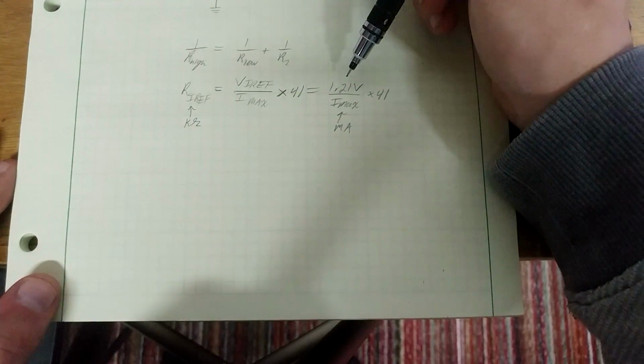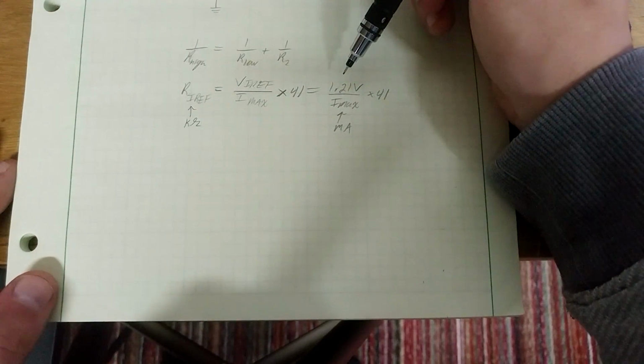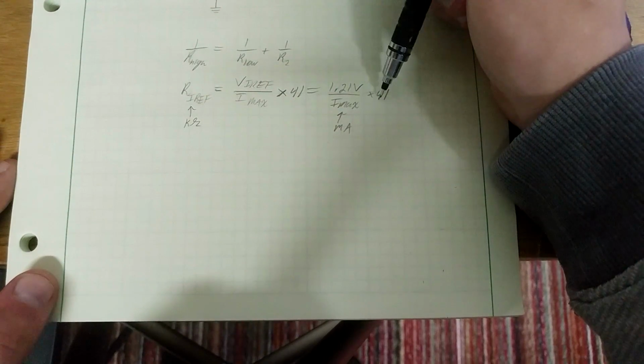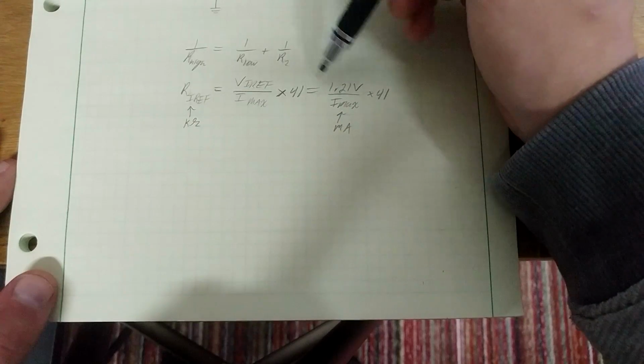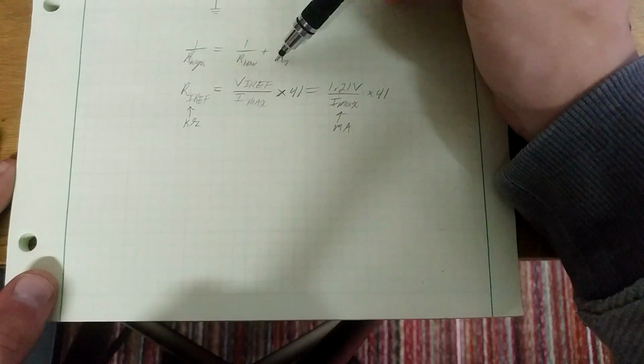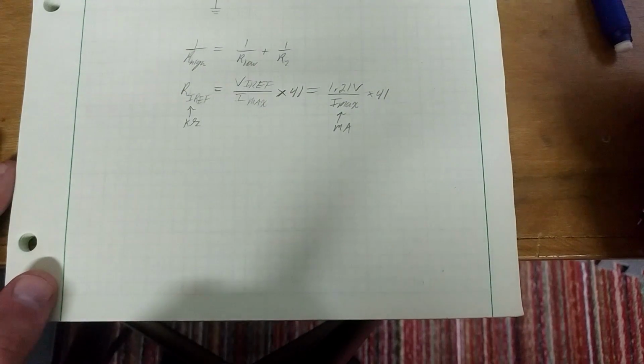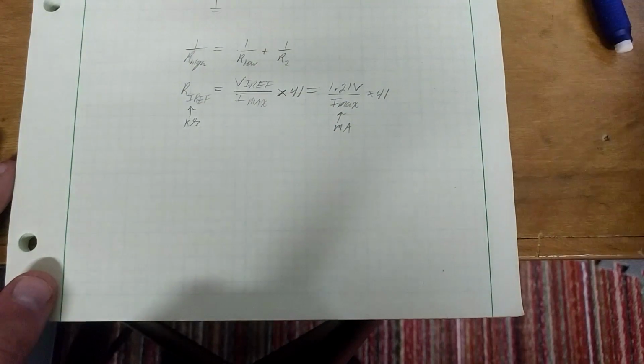And to get our 10 kilo ohms, or thereabouts, we take 1.21 volts divided by 5 milliamps times 41. So that gives us the values we need for R low and R high, and so we can calculate the resistor that we need to put on the other side of the MOSFET to give us our resistance.